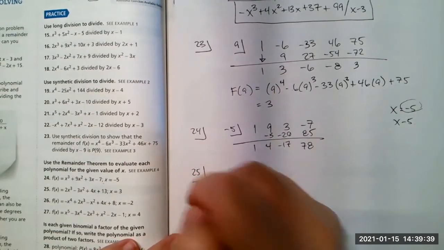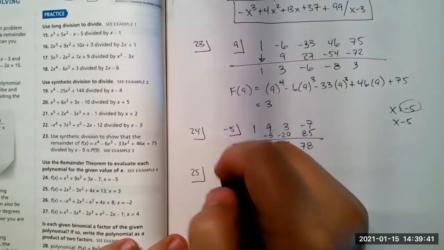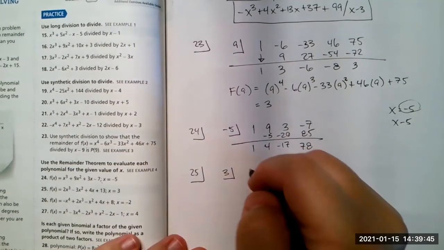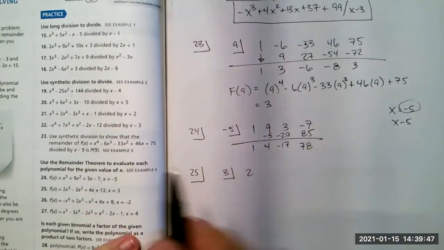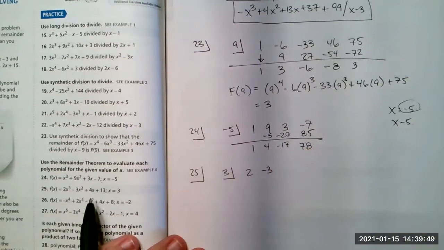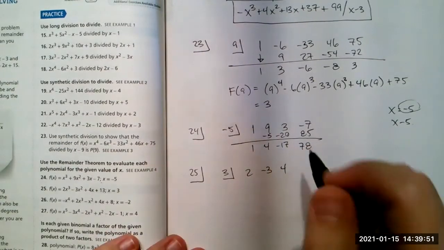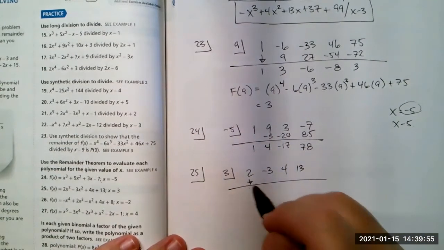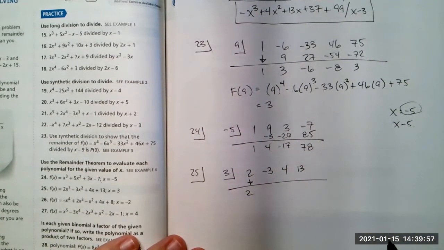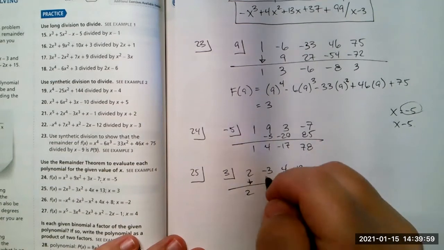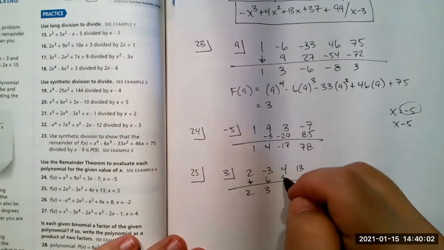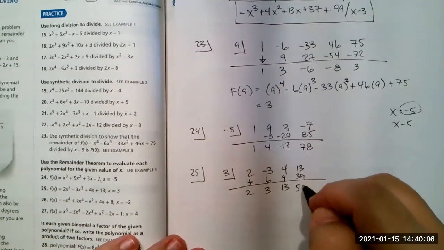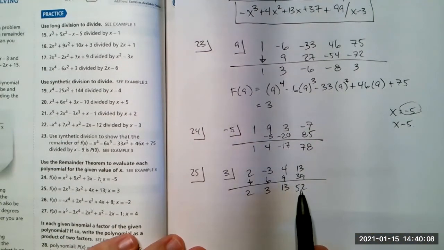25. Again, x equals 3, so that's what I'll synthetically divide by. 2x cubed minus 3x squared, 4x, 13. Again, synthetic division, drop that leading coefficient down, multiply and add. So my remainder is 52.